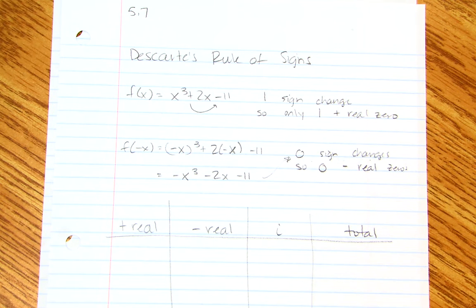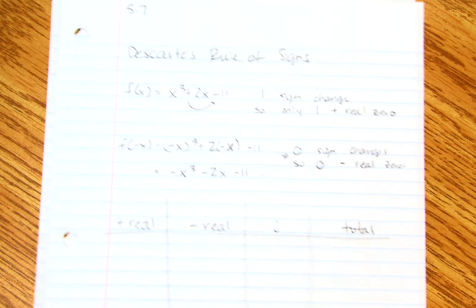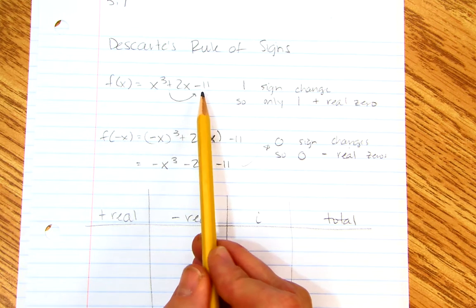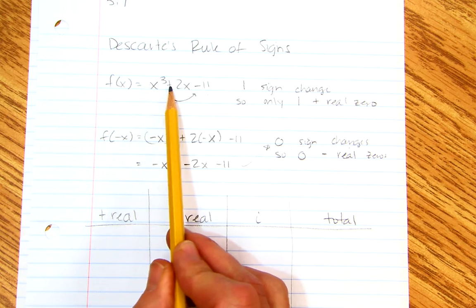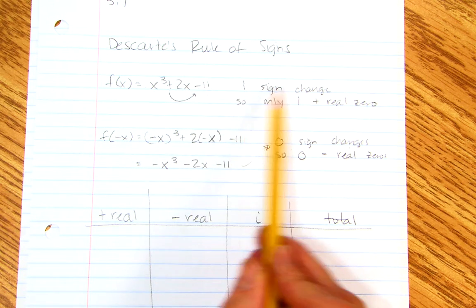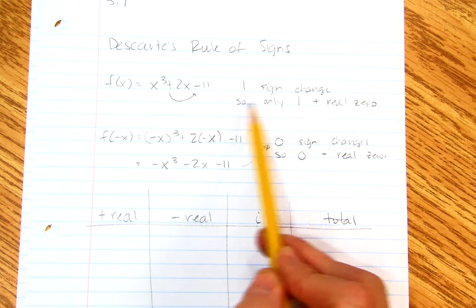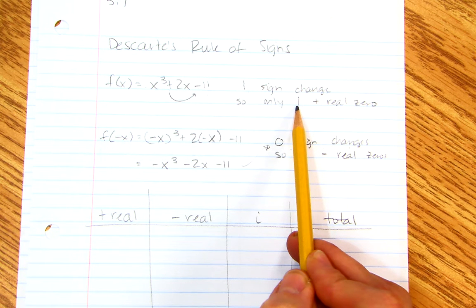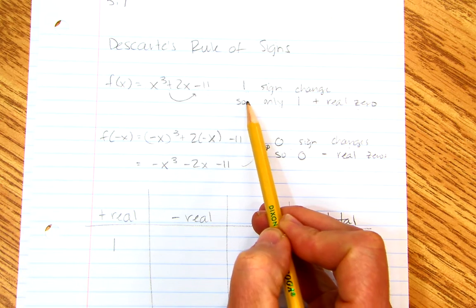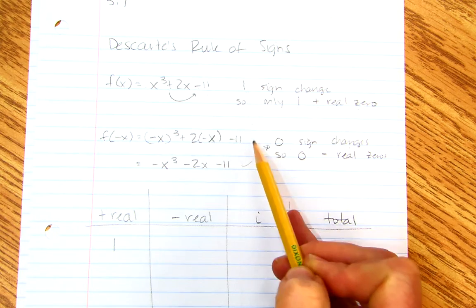Last part of 5.7 has to do with Descartes' rule of signs, another algorithm for figuring out zeros. If I begin with the polynomial x cubed plus 2x minus 11, I look at the number of sign changes in the polynomial. That's a plus, so that's not a sign change. That's a plus, that's a minus, so there's one sign change. So one sign change means there's only one positive real zero. So it's the number of sign changes and then any multiple of 2 less than that.